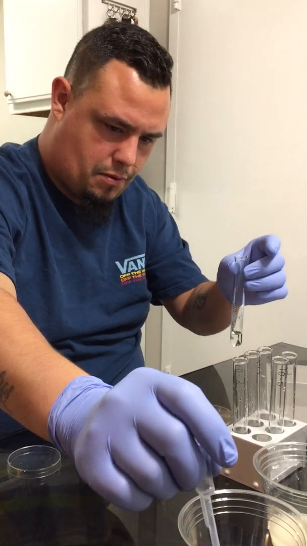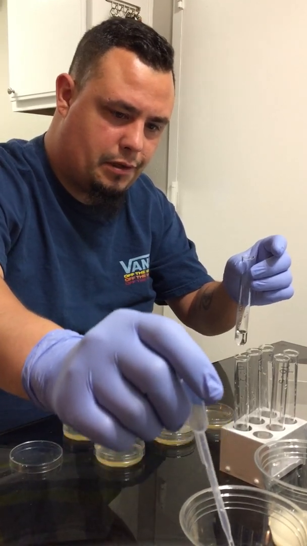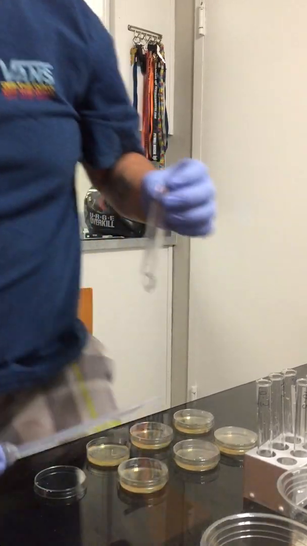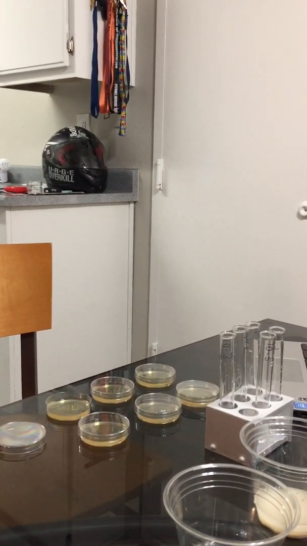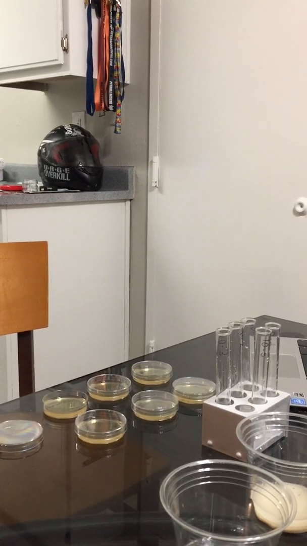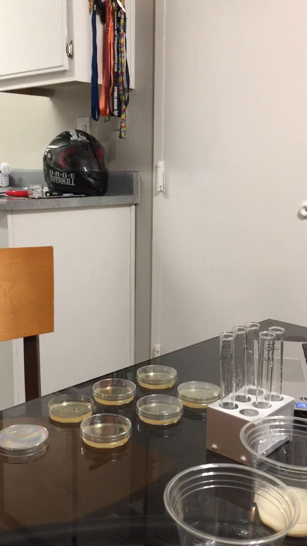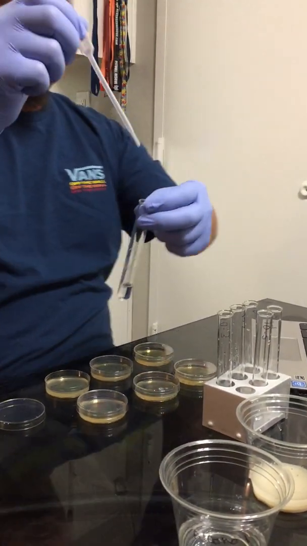The pipette isn't working here. It has a hole in it. No problem, I'm just going to grab my other pipette. That one's probably just been used a little too much.